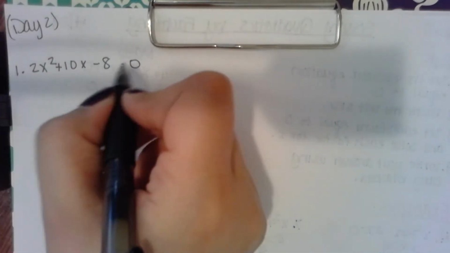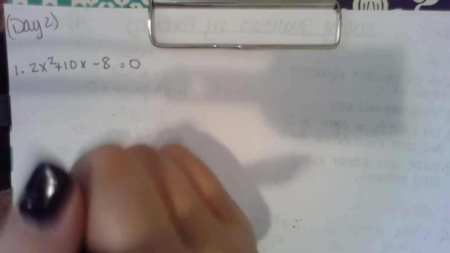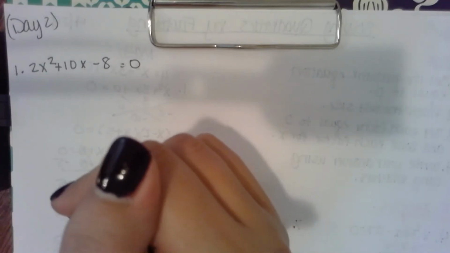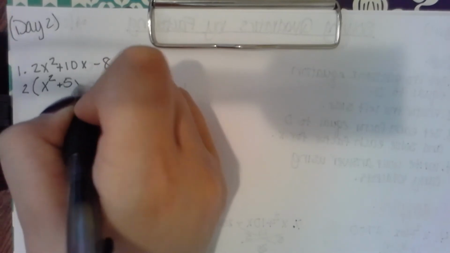I want you to note though that your a, b, and c are all even numbers. And all even numbers have 2 in common. So remember to always, if you have a trinomial and you can factor something out at the beginning, your greatest common factor, before you try to factor and solve it, it makes it so much easier. So factoring out a 2, 2x squared divided by 2 would just give you x squared, 10x divided by 2 would give you 5x, and then 8 divided by 2 would give you 4.